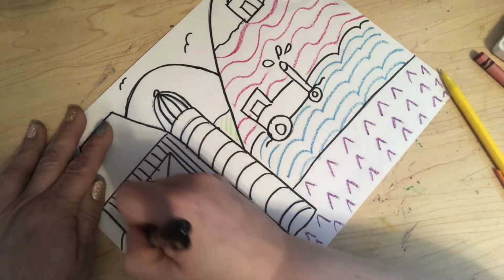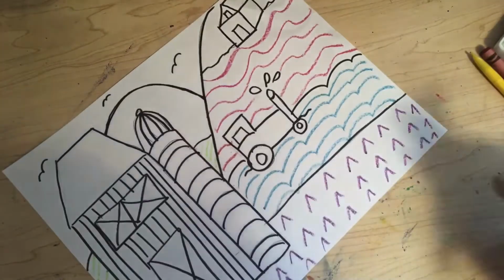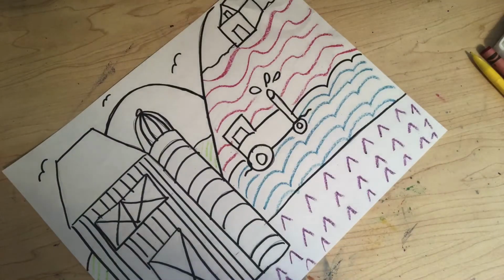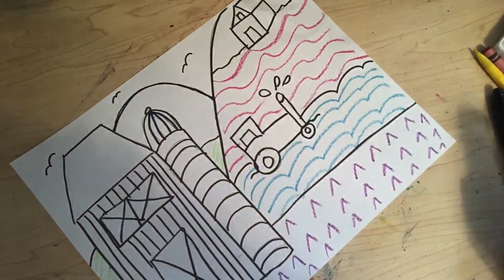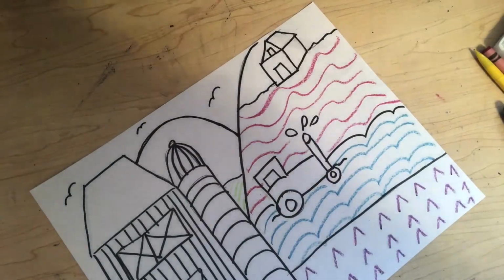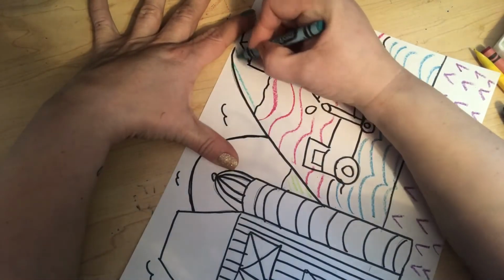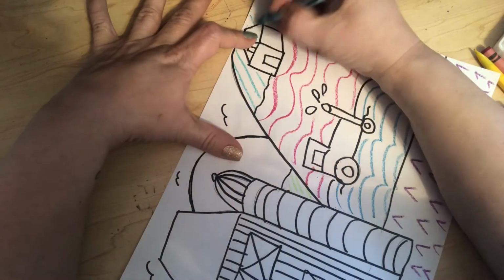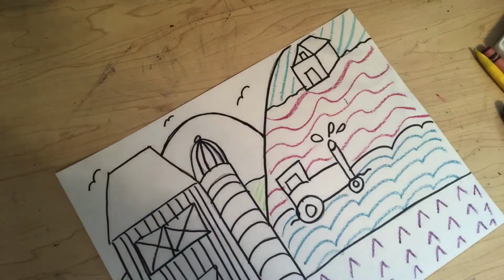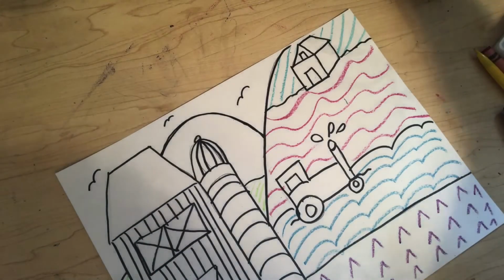I also added some birds up here. Oh, forgot the top level there. Okay, so now I'm going to start adding my paint colors.